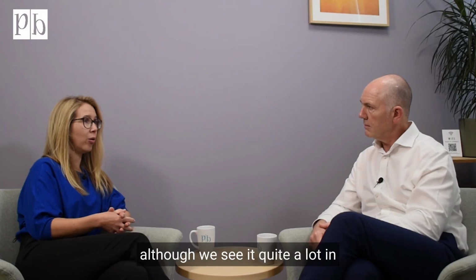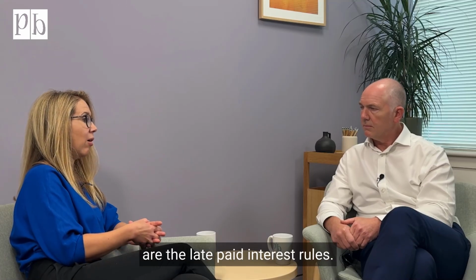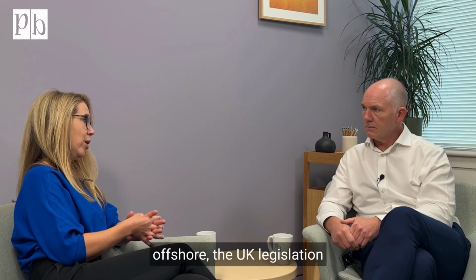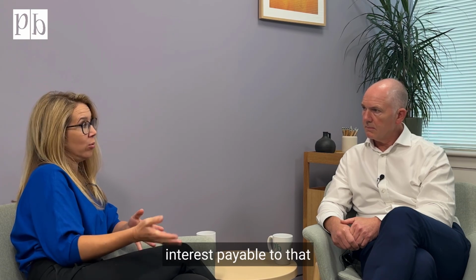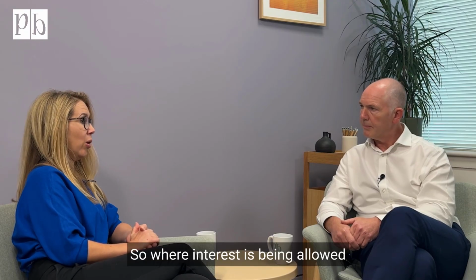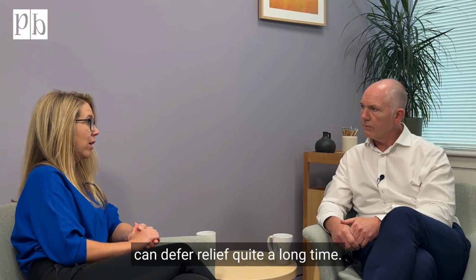Slightly less common, although we see it quite a lot in private equity lending situations, are the late paid interest rules. So typically where we have a non-corporate lender who is offshore, the UK legislation says you cannot have relief for interest payable to that lender until the interest is actually paid. Okay. So where interest is being allowed to roll up for several years, that can defer relief quite a long time.